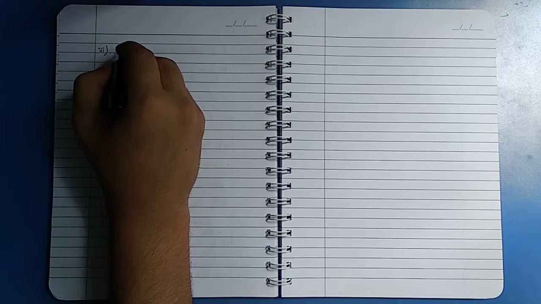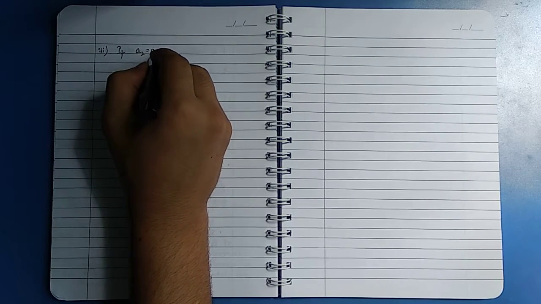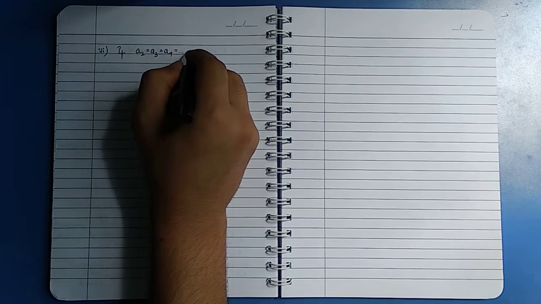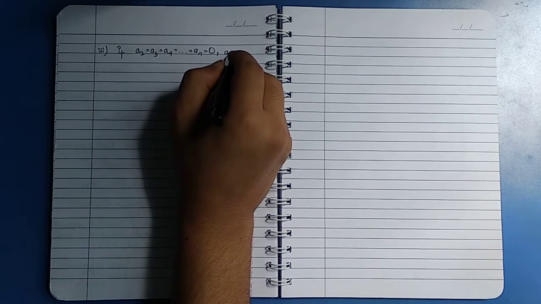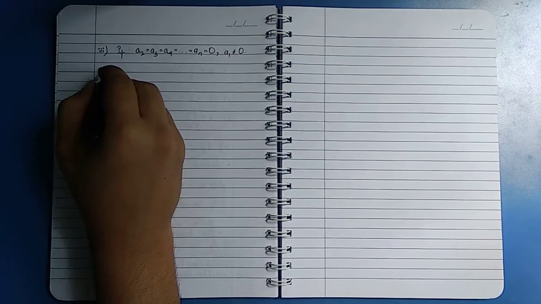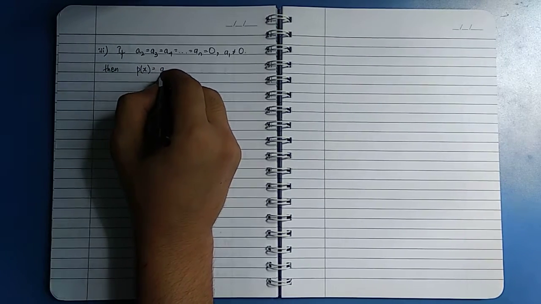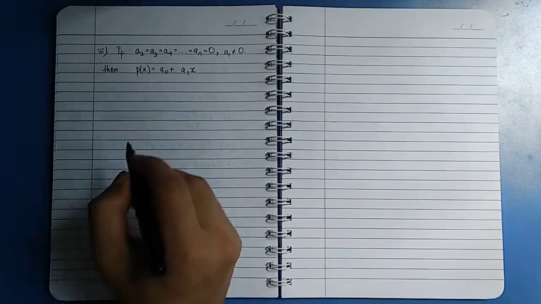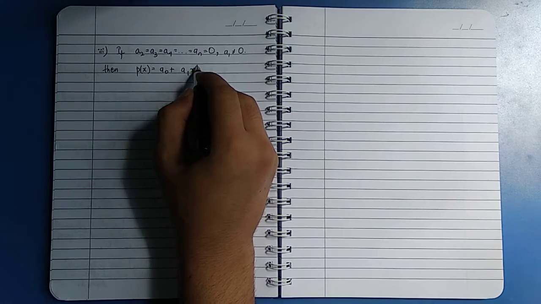Okay. Third, if a2, a3, a4, so on to an all are 0 and a1 is not equals to 0, then p of x becomes a0 plus a1x. So here the maximum power of the variable is 1.